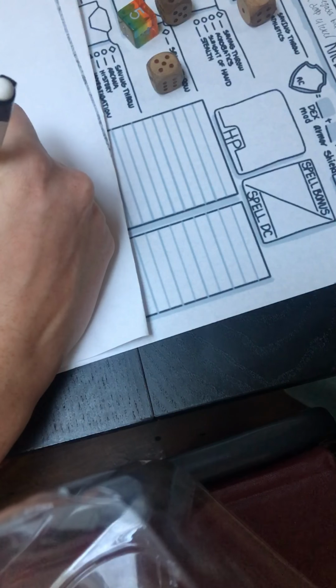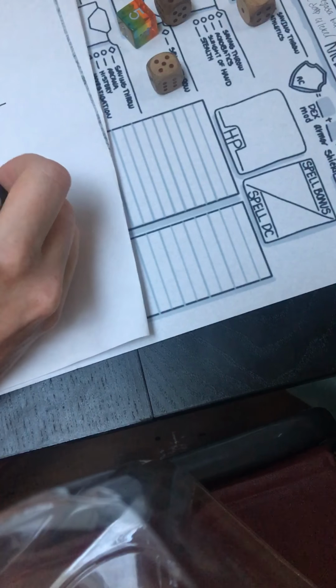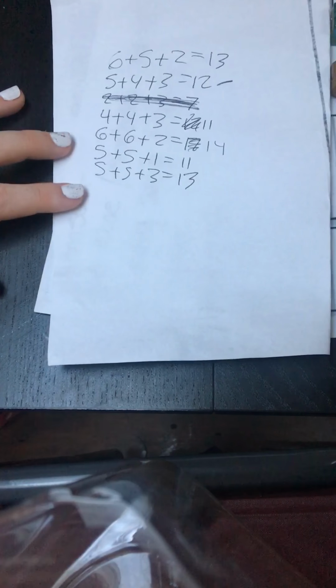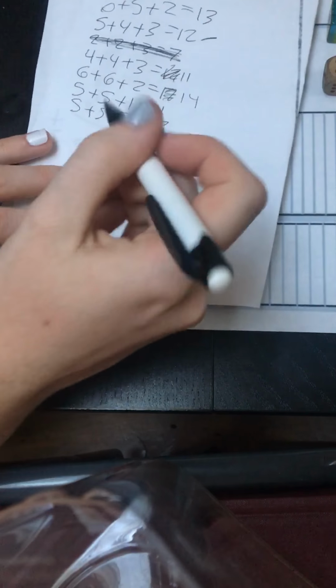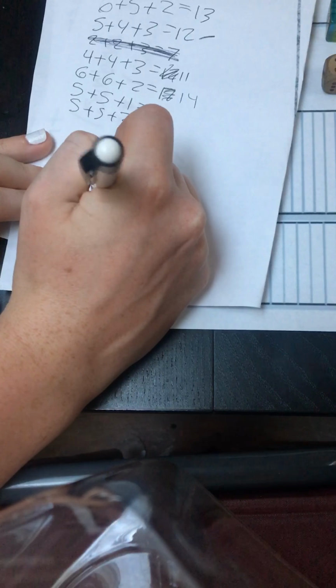That's my bad. 11, 13. So that's 14, actually. 12, 14. Good catch. So we'll dump the 7 because that's the lowest. I should show you. So now we have 13, 12, 11, 14, 11, 13.